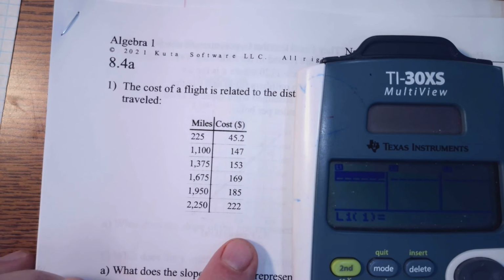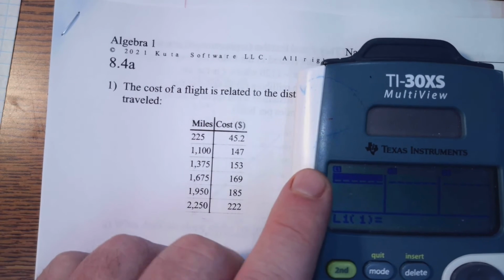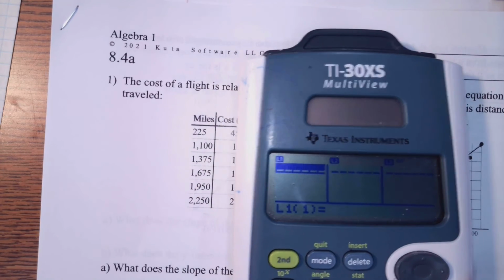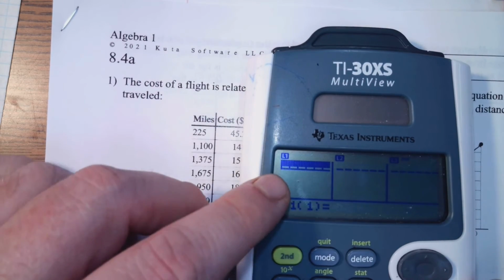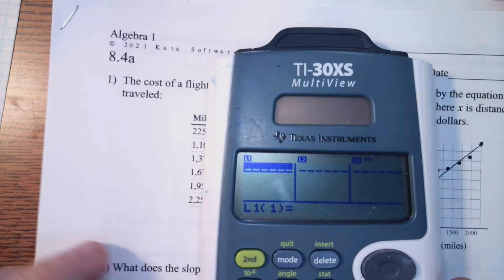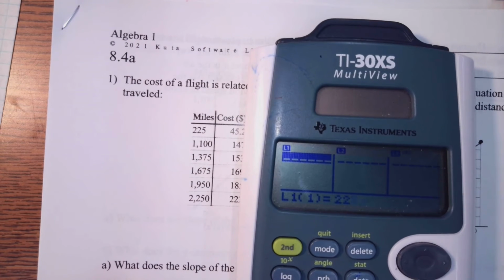1, 2, right? So I'm going to type this into my calculator just like we've been doing. Except I'm going to type the first column and the second column. So go and do that and see how that works.